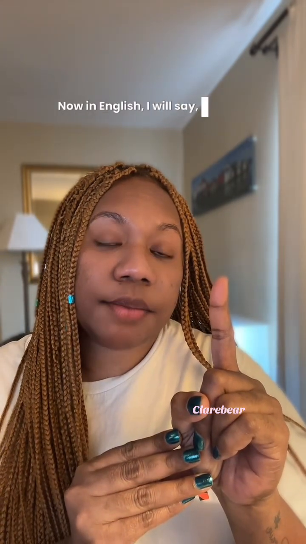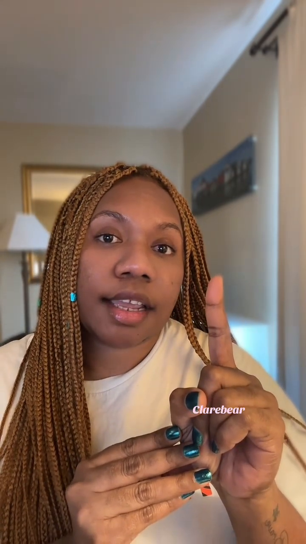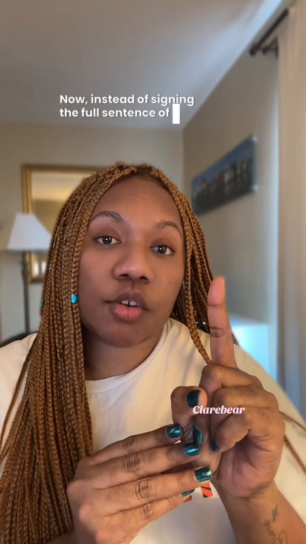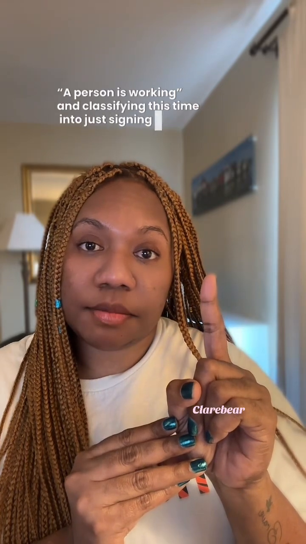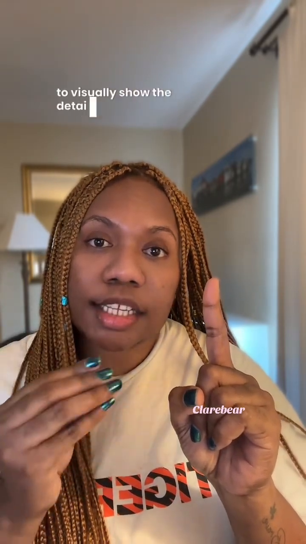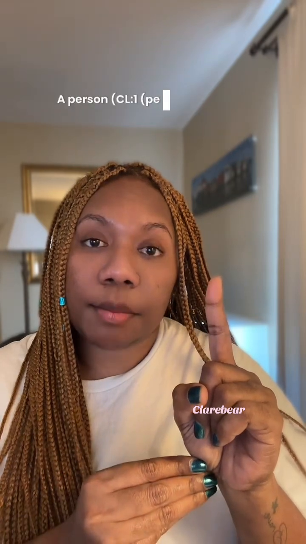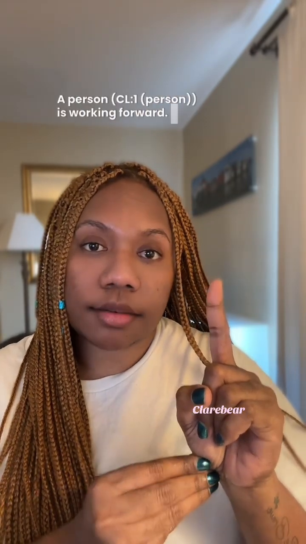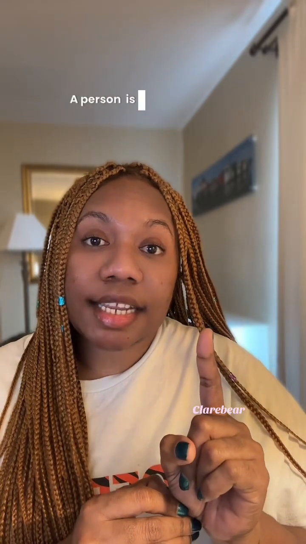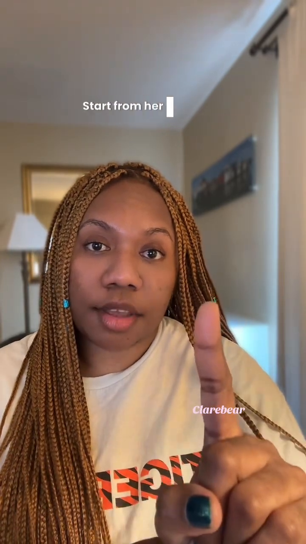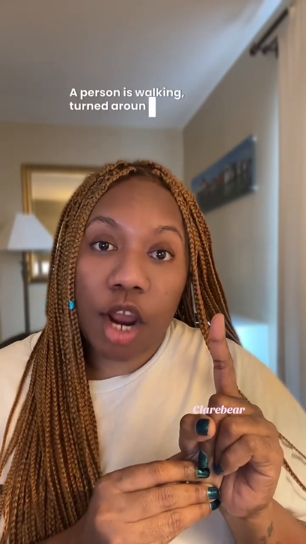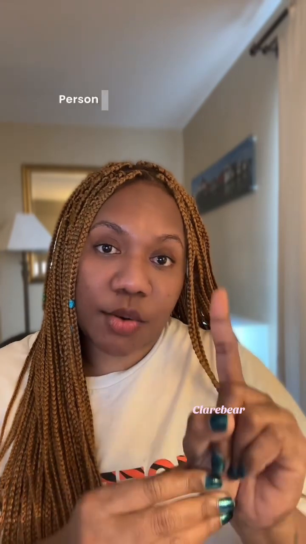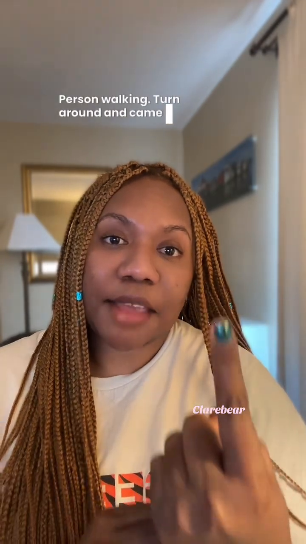Now to go into further details of classifying. In English I will say a person is walking. Now instead of signing the full sentence of a person is walking, I'm classifying that sign into just a hand shape to visually show the details of what I'm trying to say. A person is walking forward. See, a person is walking backward. Start from here. Back. A person is walking and turns around and comes back.